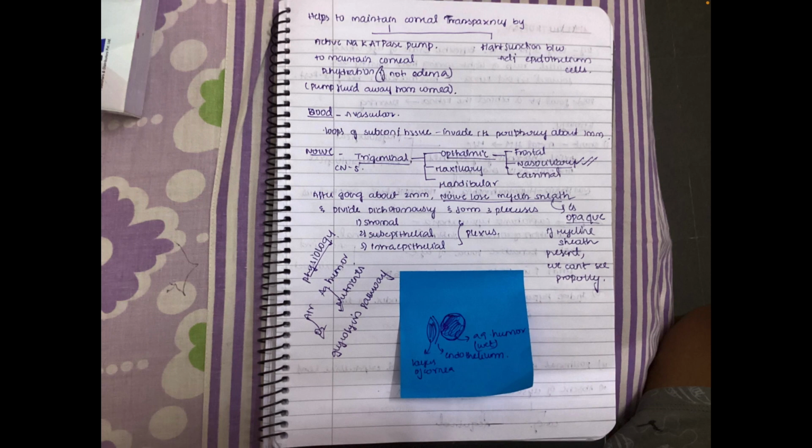After going down 2 mm, what is the importance of this ophthalmic division of the trigeminal nerve? The nerve doesn't have a myelin sheath. What happens if it has a myelin sheath? The myelin sheath is opaque in structure. We cannot see things clearly if it is opaque. That's why the myelin sheath is absent, leading to corneal transparency.